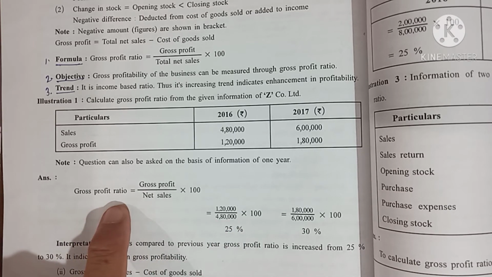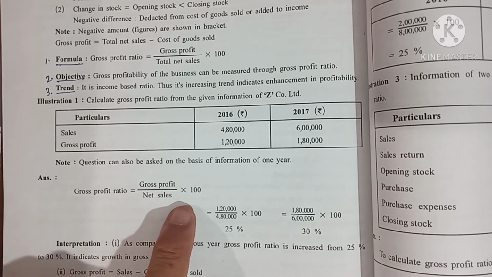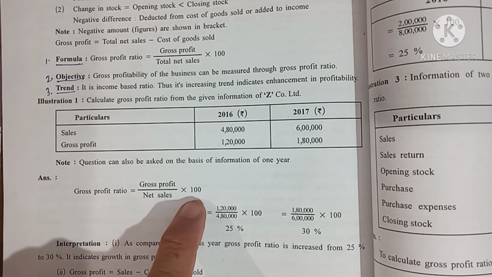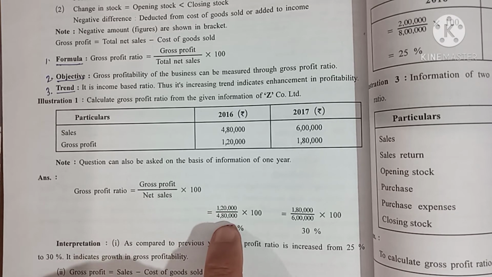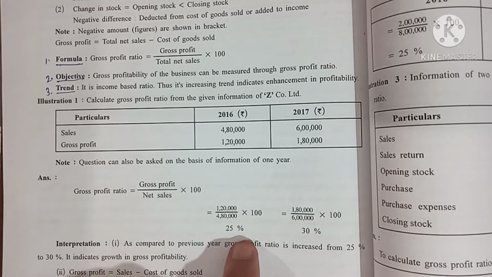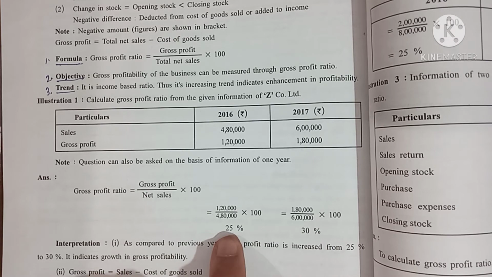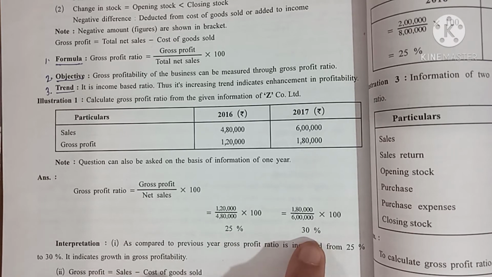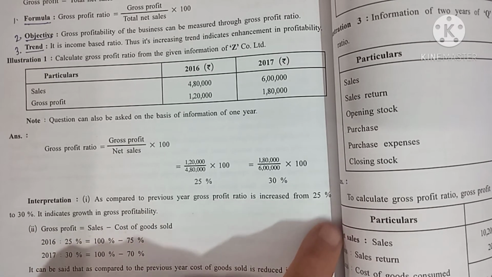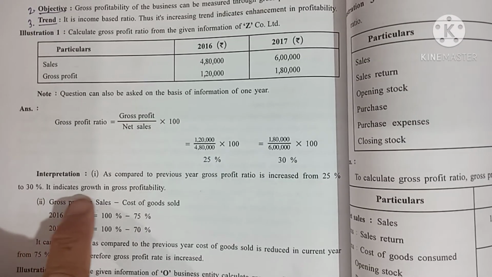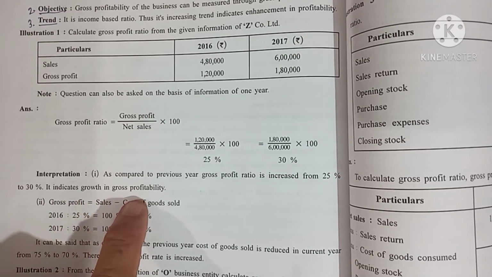Gross profit ratio is equal to gross profit by net sales into 100. That I already told several times. Gross profit by net sales into 100. So now gross profit is 1,20,000, it is given. The sales is 4,80,000, multiplied by 100, it comes to 25%. Here it comes to 30%. So the first year is 25% and the second year is 30%. The interpretation given is that as compared to the previous year, gross profit has increased from 25% to 30%. It indicates growth in gross profitability.